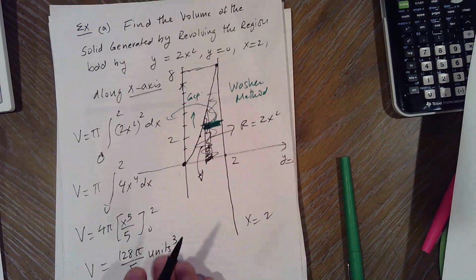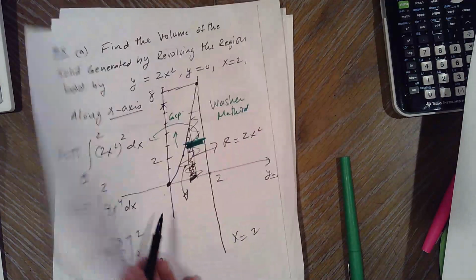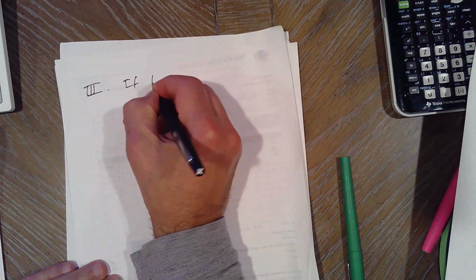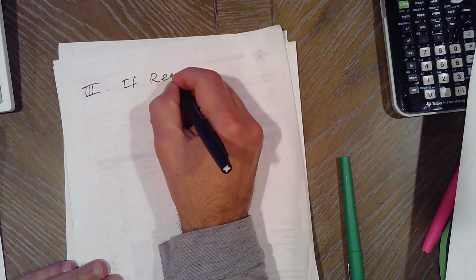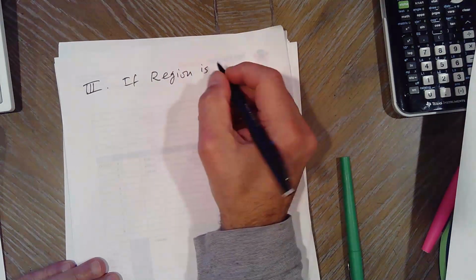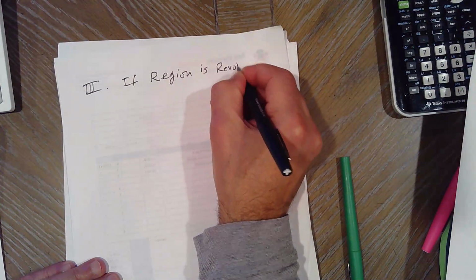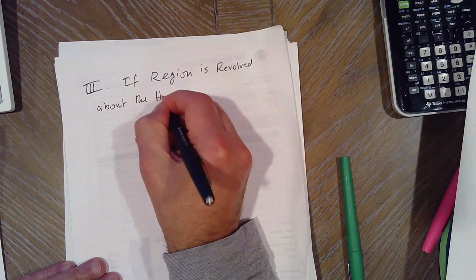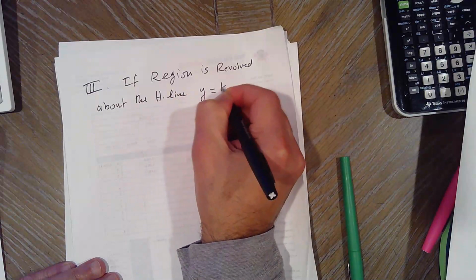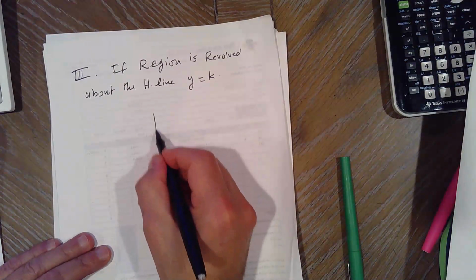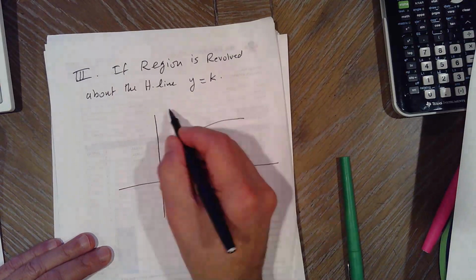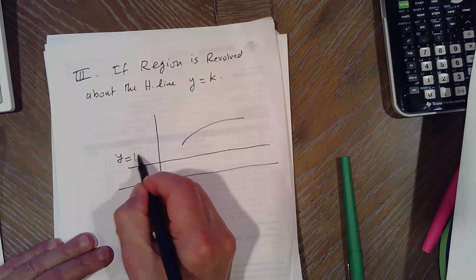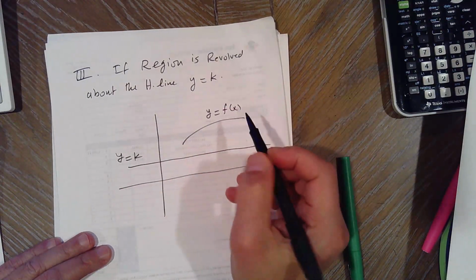So we've seen the disk method by revolving about the x-axis and y-axis. Next, we're going to do the case where the region is revolved about a horizontal line y equals k. So if I take, say, y equals k, could be here, could be there, I'll just do here for now as an example. This is y equals k, this is y equals f of x.